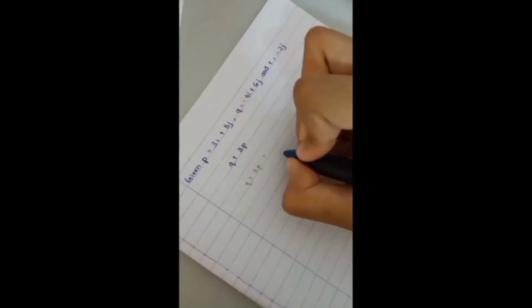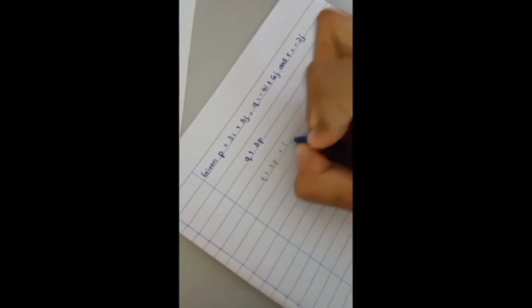First of all, we must convert Q plus 3P to the given, which is negative 4i plus 6j plus 3 multiplied by (3i plus 5j).